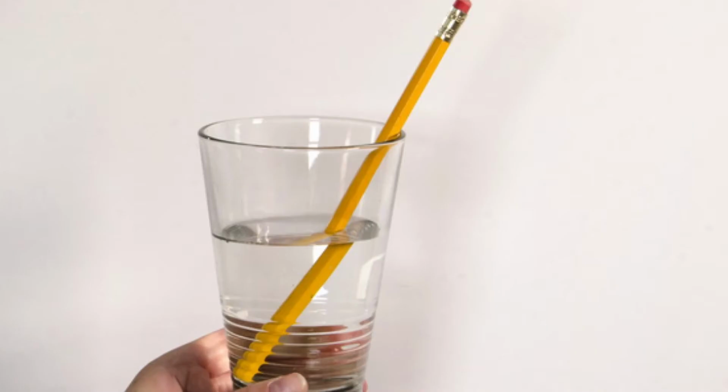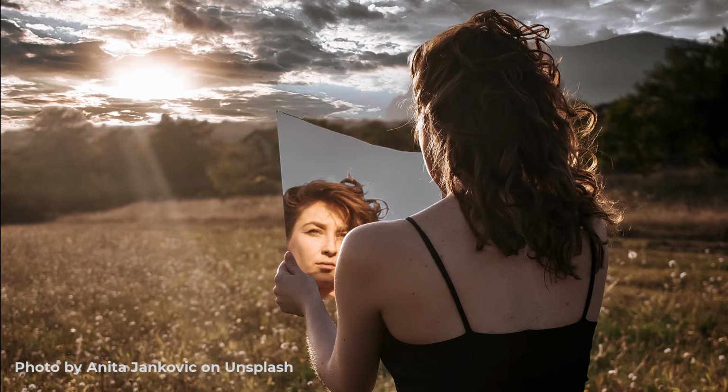Why does a red ball look red to us? Why does this pencil look bent by the water? Why can we see our reflection in a mirror? And how do we see anything at all?